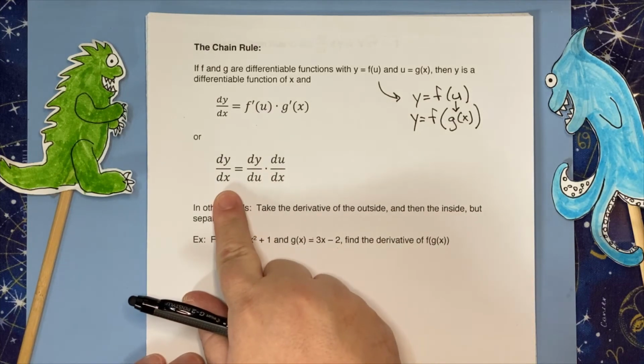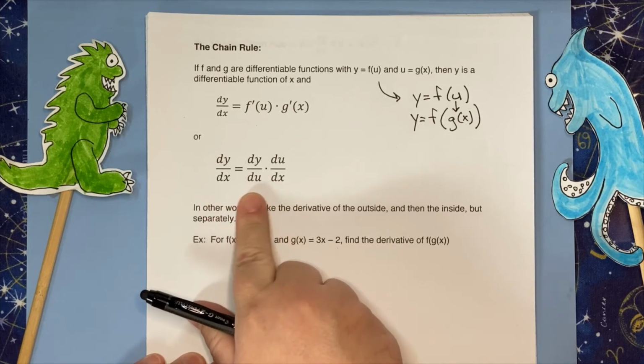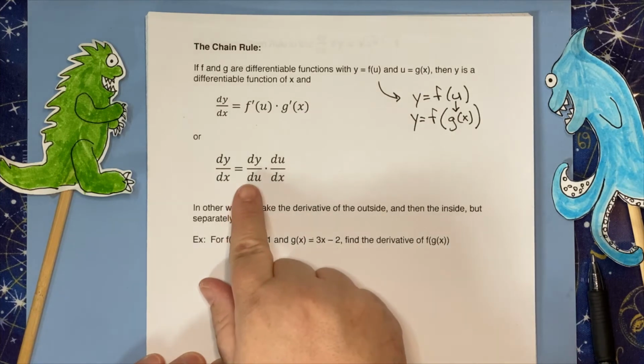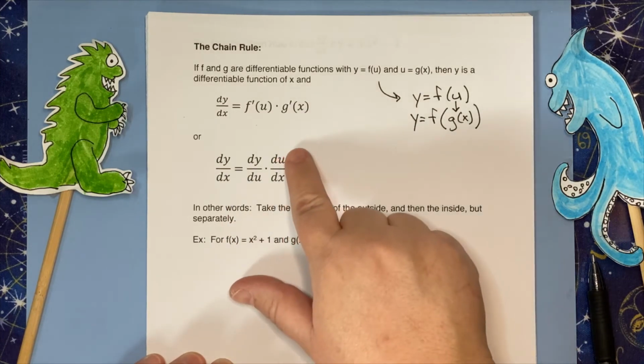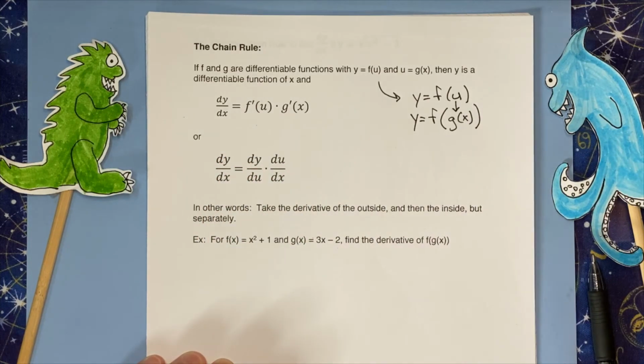Now, here is a really interesting one, and it's tantalizing because it suggests a lot of people, and I don't even want to touch my pen, but a lot of people will notice this looks a lot like fractions, and like you could just cancel the du's and you could see the dy on top and the dx on the bottom. And I'm not going to say that that is entirely wrong, but it's not where we're going right now.